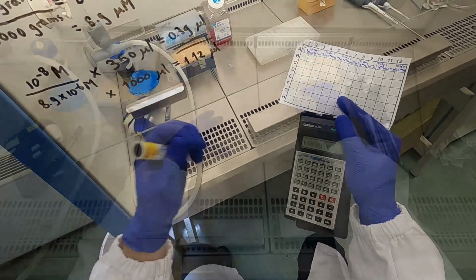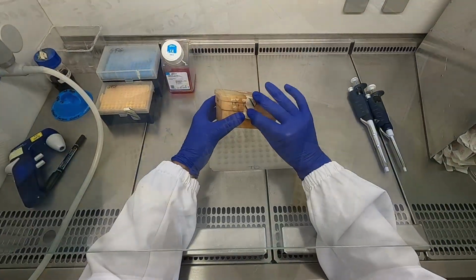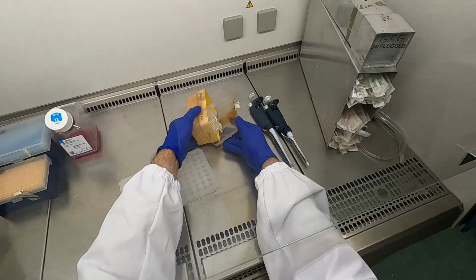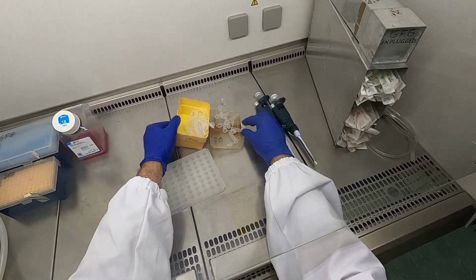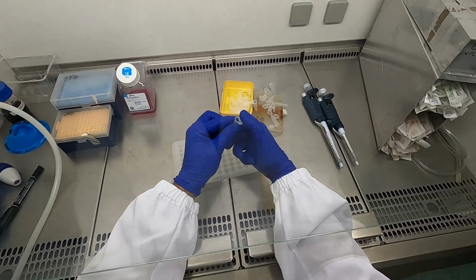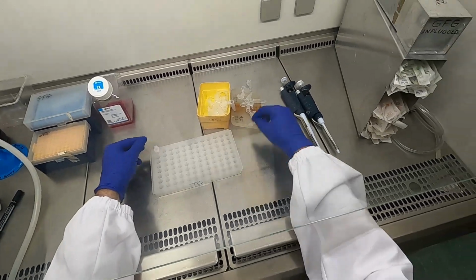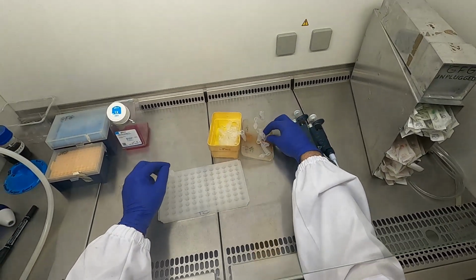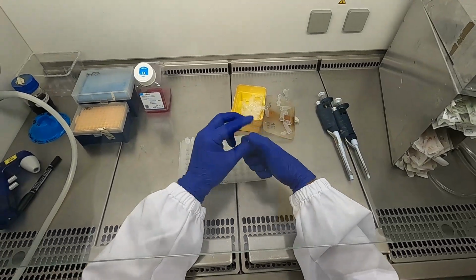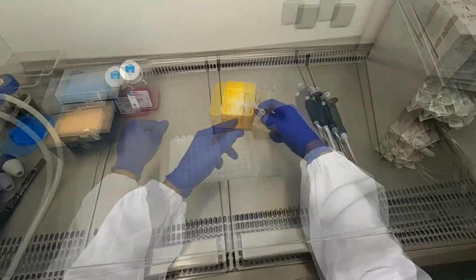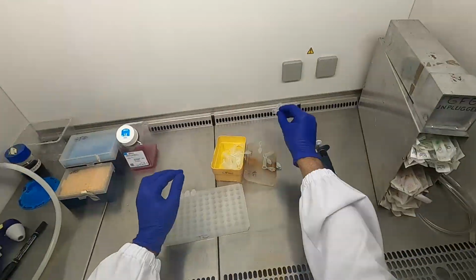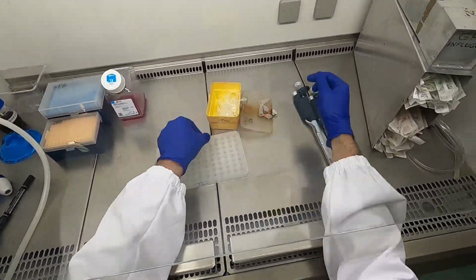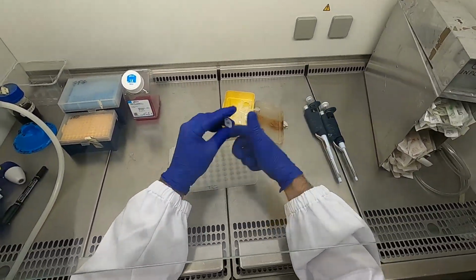Okay, let's take the tubes that we will need for the dilution series. The tubes come from this box, which is autoclaved, so the tubes which we call Eppendorf tubes, which can contain up to 1.7 ml, normally we call them 1.5 ml Eppendorf tubes, are sterile. So in order to keep them sterile, which is essential for the experiment, we handle them very carefully.